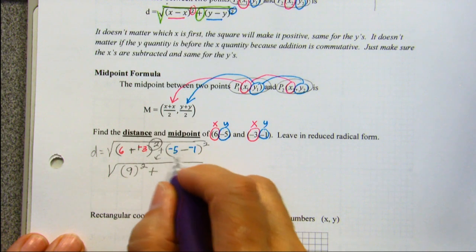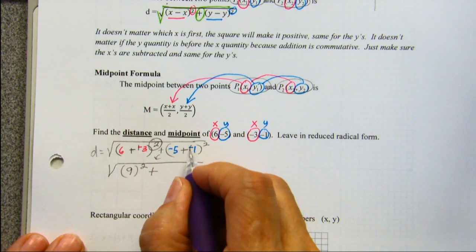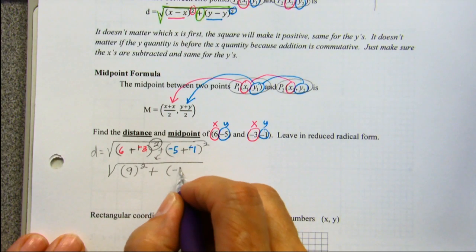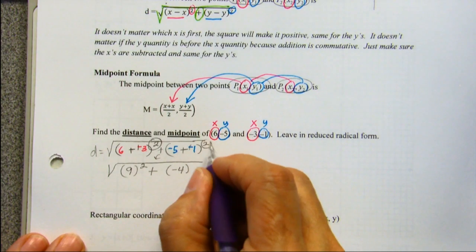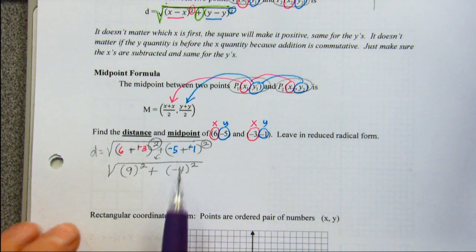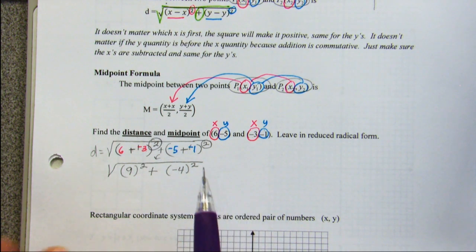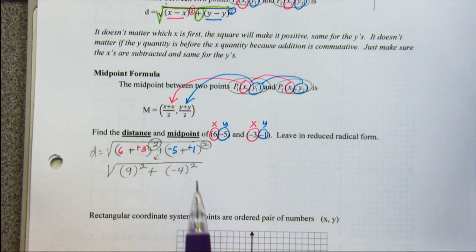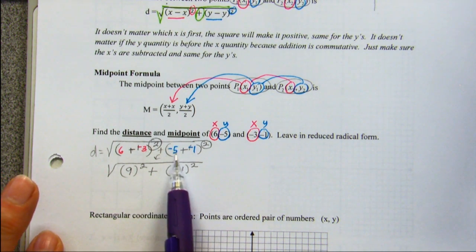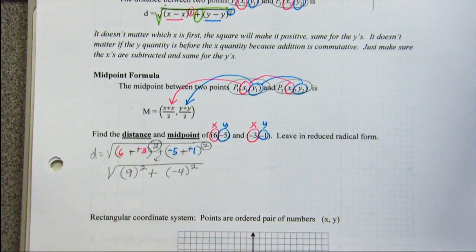Plus -5 plus 1, -5 plus 1 is quantity -4, and I still need to square that. If you're like, okay, I had a bad math teacher, and that plus positive, I don't get it, just on your calculator, plug in -5 minus -1, you'll get the same answer.